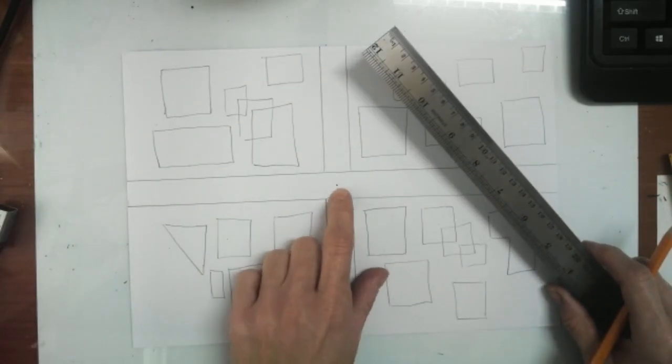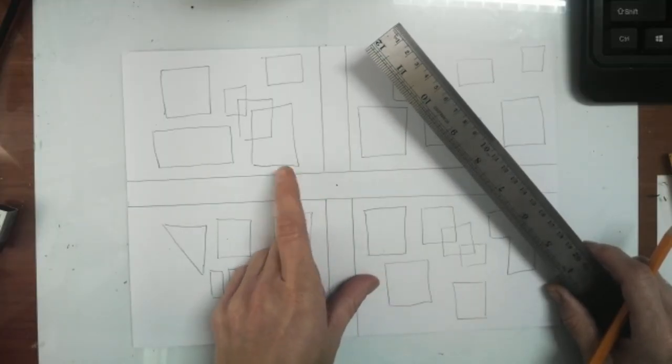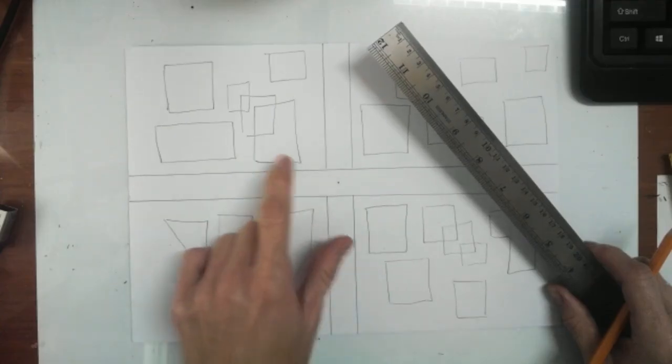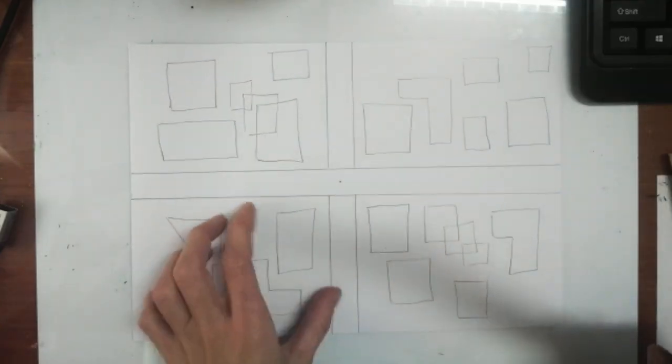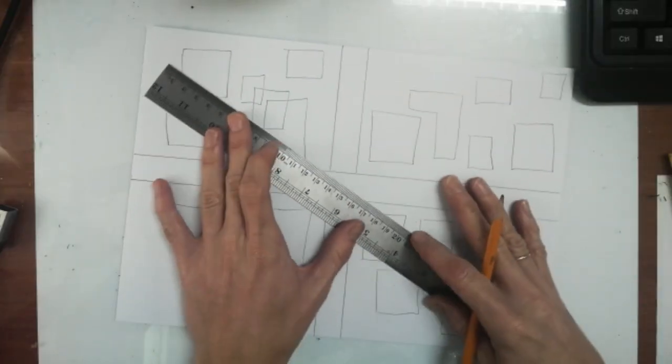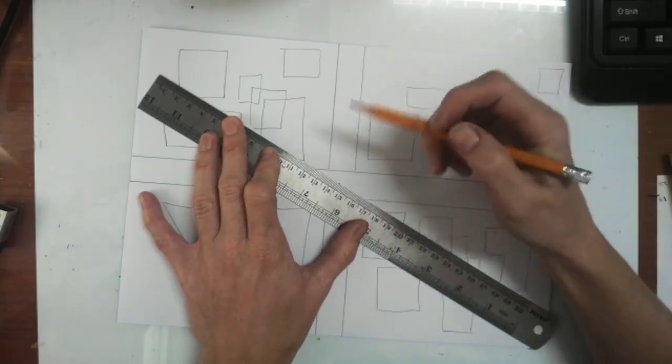Next thing is we're going to find our dot and find the corners that are closest to the dots and just start connecting those corners. I'm going to go quadrant by quadrant so you can see. I might turn the paper when I get to a new quadrant.